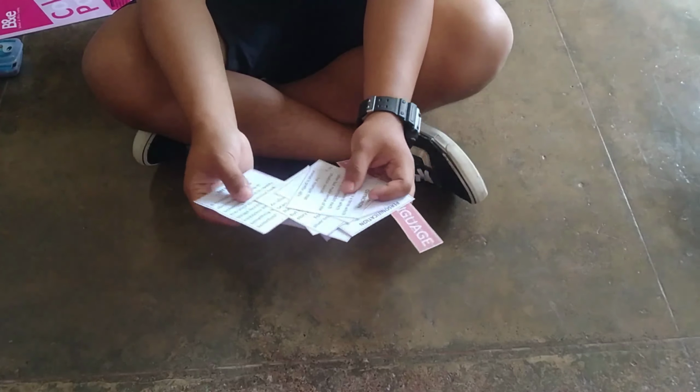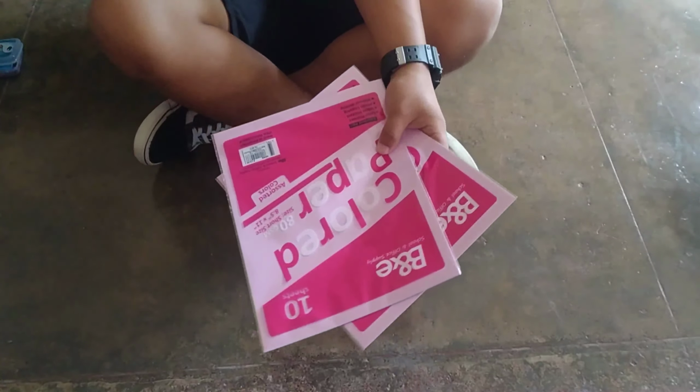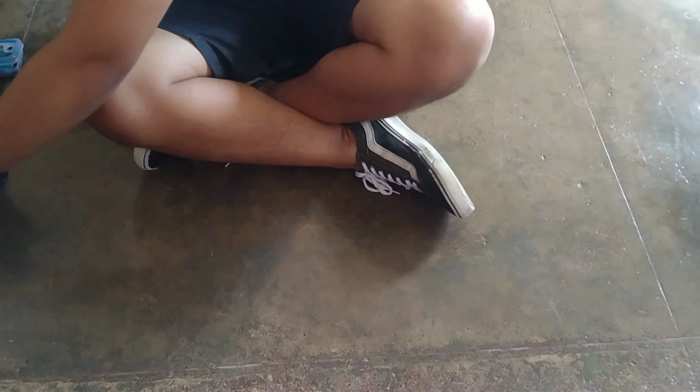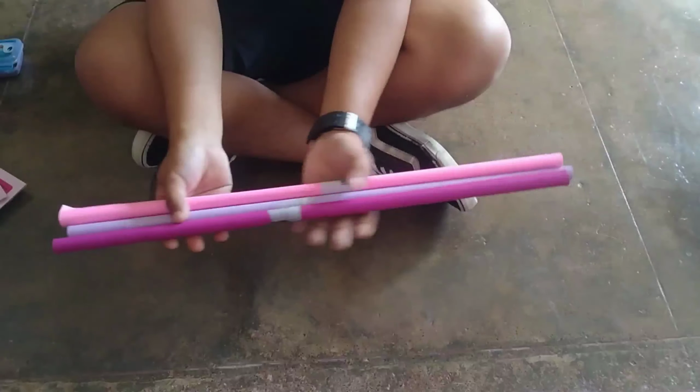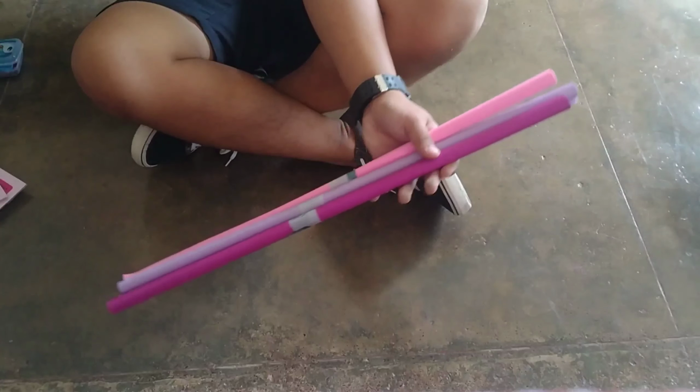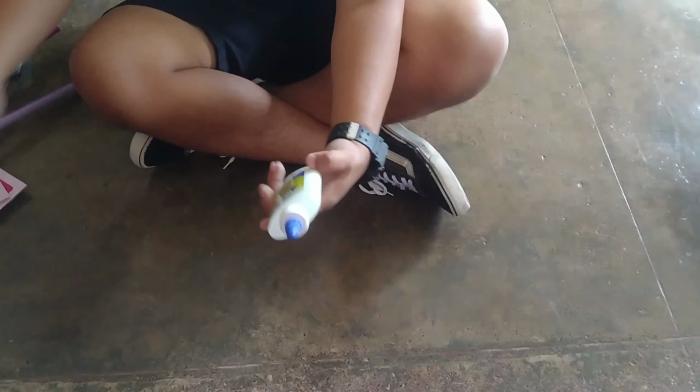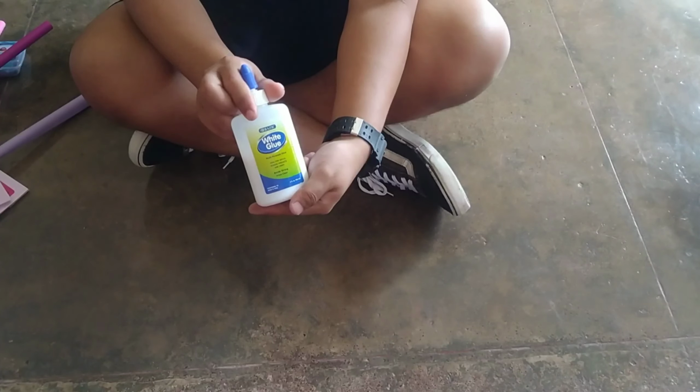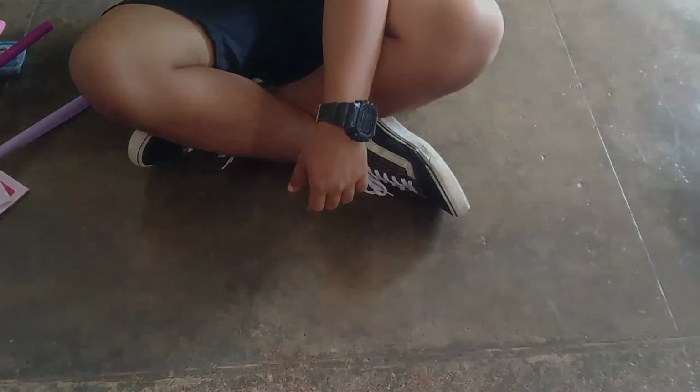We are going to paste them on your zigzag board. Colored paper for design. Cartulinas. And the last one is adhesive material. We are going to use glue here in our video.